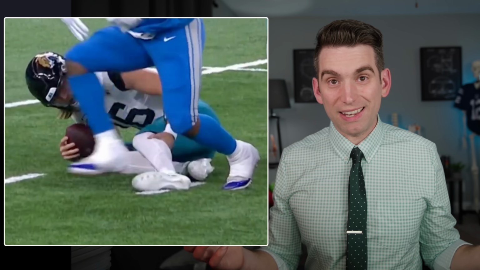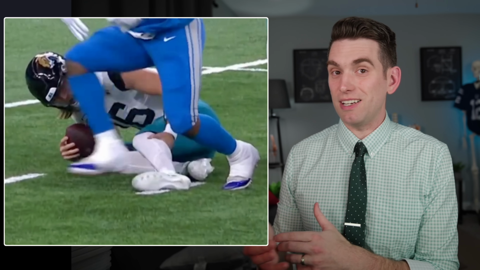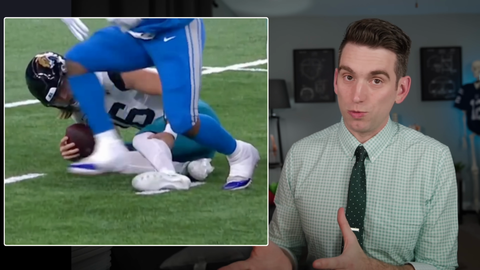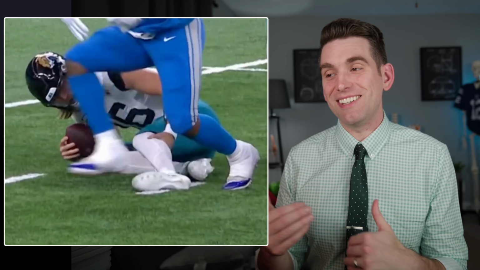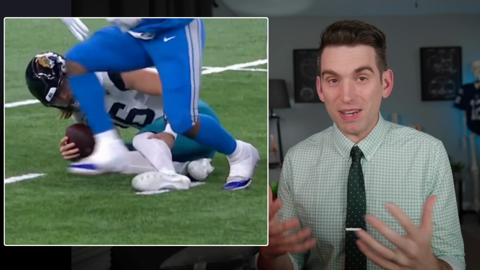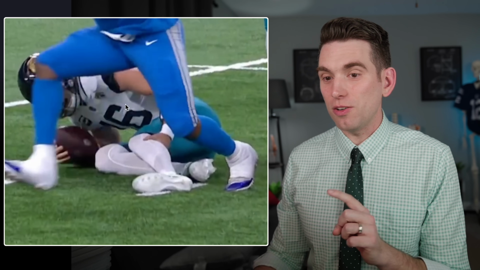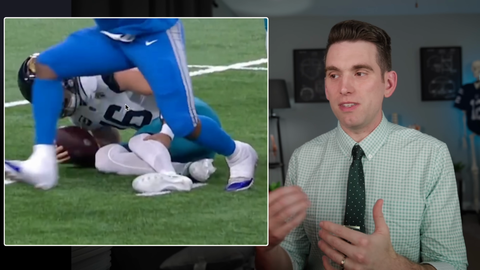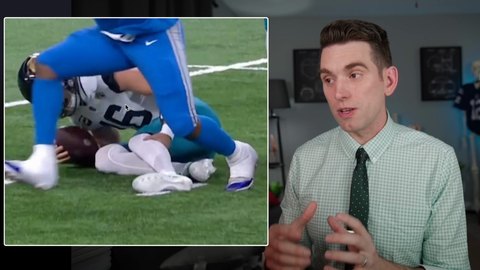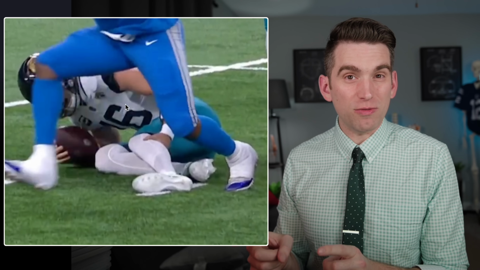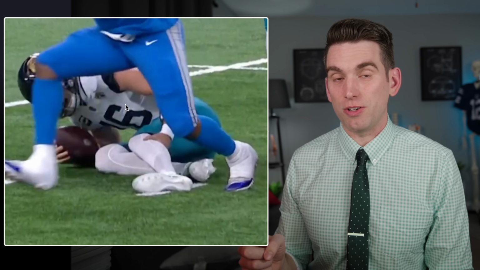But somehow all those bad things seemingly didn't happen, or at least didn't happen severely enough for Lawrence to be ruled out of the game, because he came back in. So like I said, this just goes to show that sometimes the mechanisms and what we think happened isn't exactly the case. I will say though, based on where he grabbed and just knowing how the evaluation of these sports injuries sometimes goes, I wouldn't be surprised if we heard about a meniscus injury to his knee.